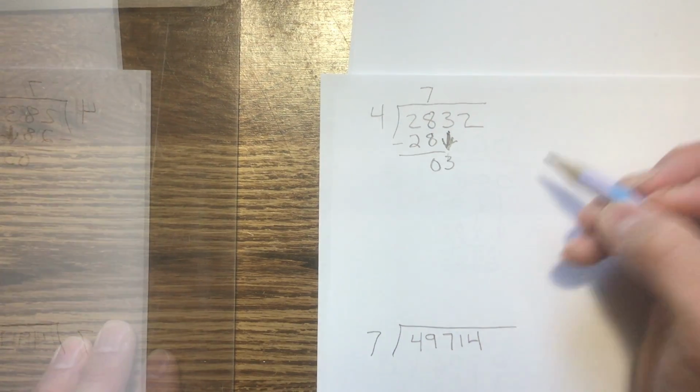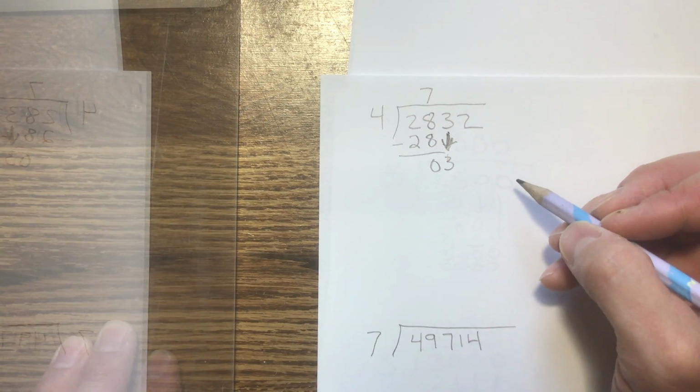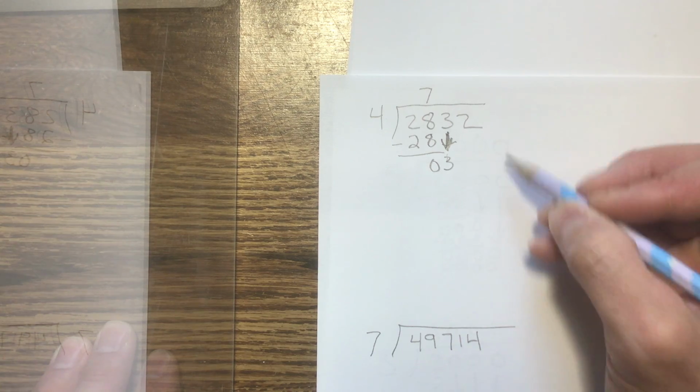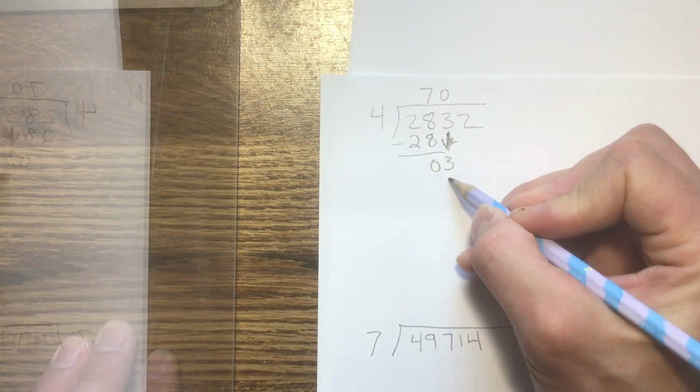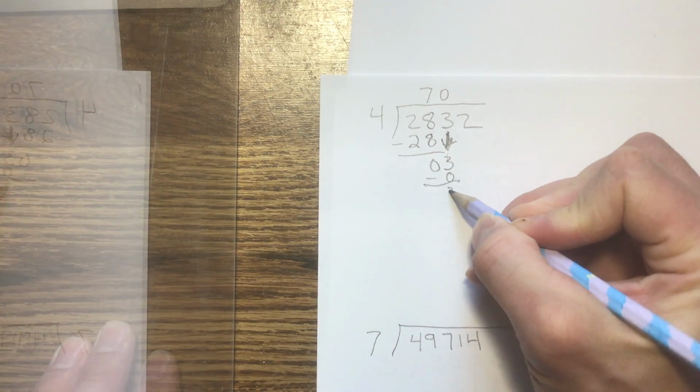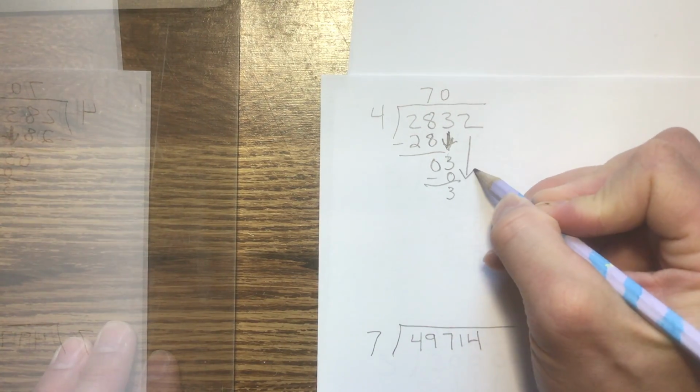4 goes into 3 how many times? Well, it doesn't. If you look down your 4s, it never has a 3 on there. So it goes in there 0 times. 0 times 4 is 0. You subtract, you get 3. You bring down your next number.